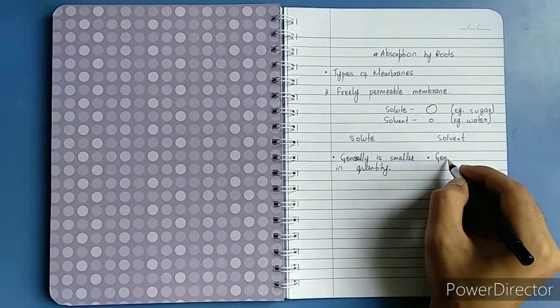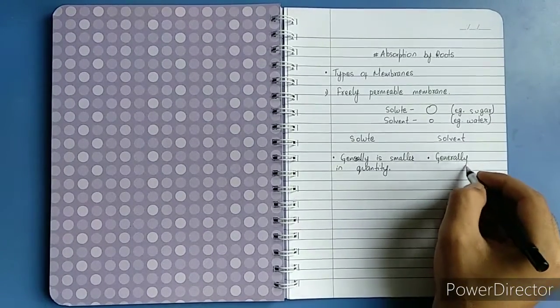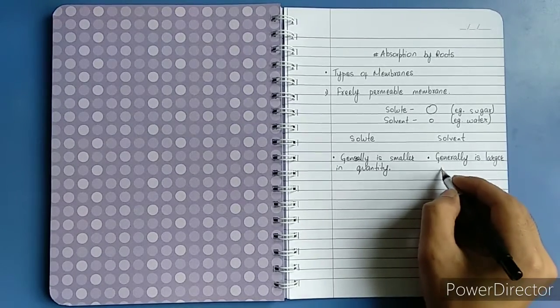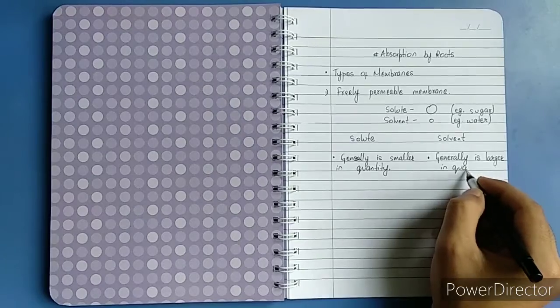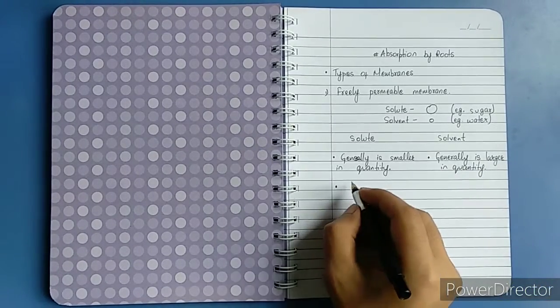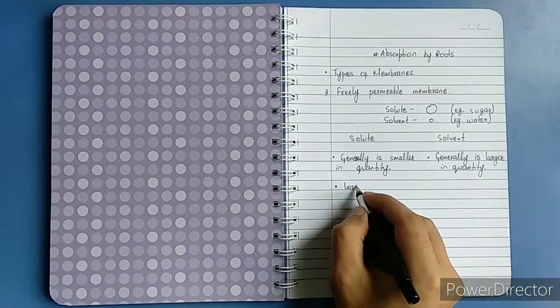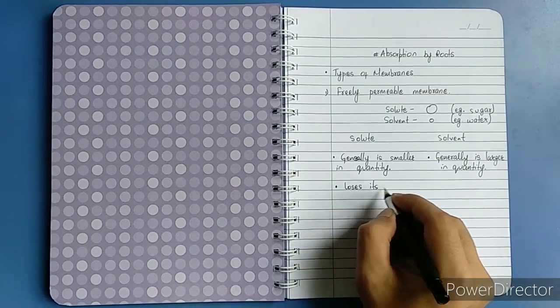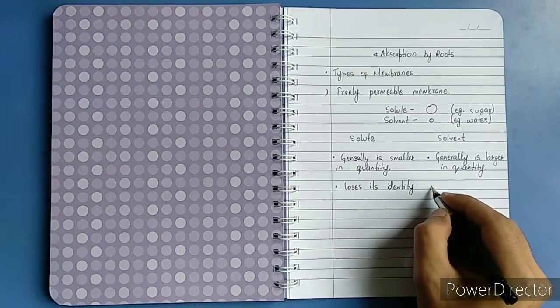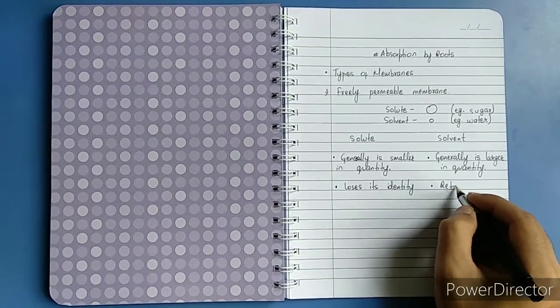Solvent generally is larger in quantity. Solute generally loses its identity, whereas solvents generally retain their identity.